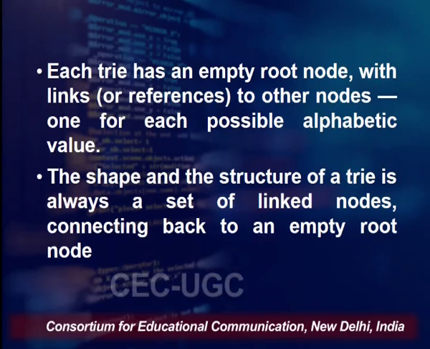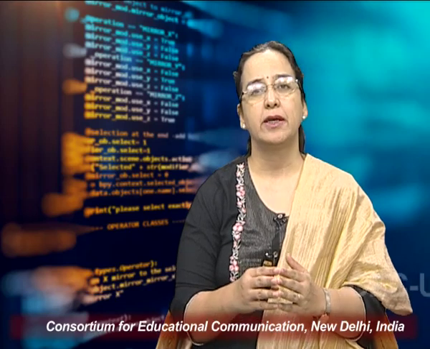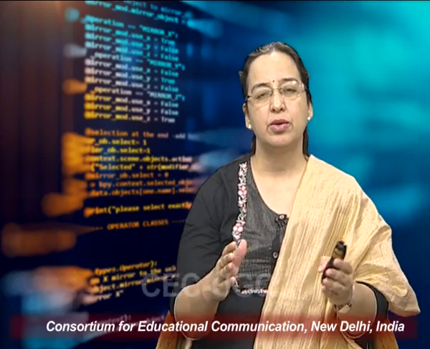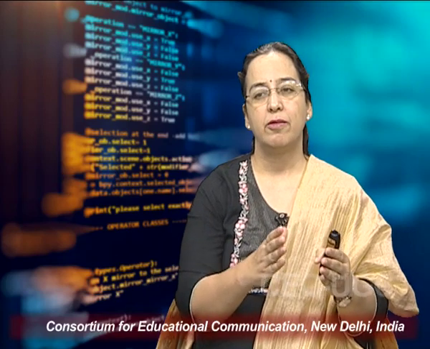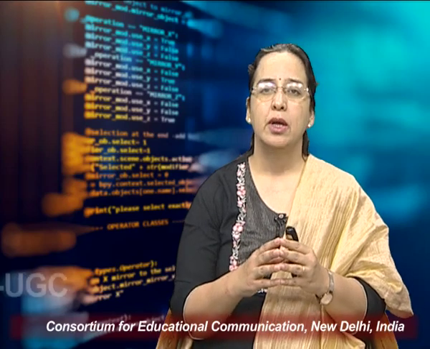It could be one for each possible alphabetic value. For example, this root, I am having an empty root node, and from that, if I am dealing with strings of the English alphabet, there are 26 alphabets.